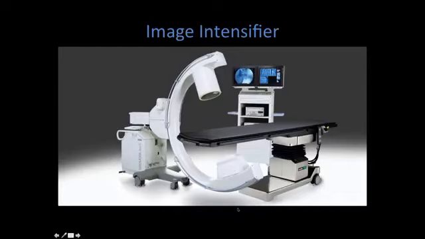Again, this is a classic C-arm. The X-ray generator is located at the bottom. You should be able to identify the two different components of the C-arm. And now we're going to focus on the actual image intensifier tube.